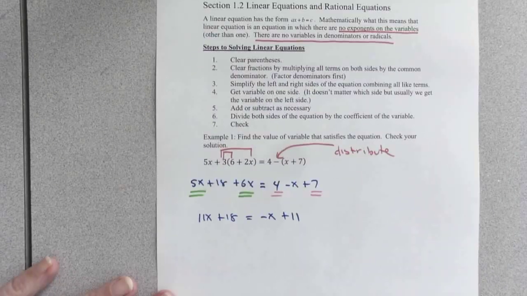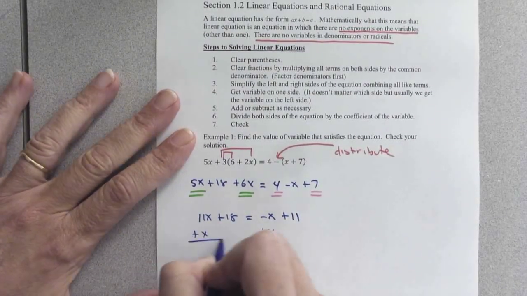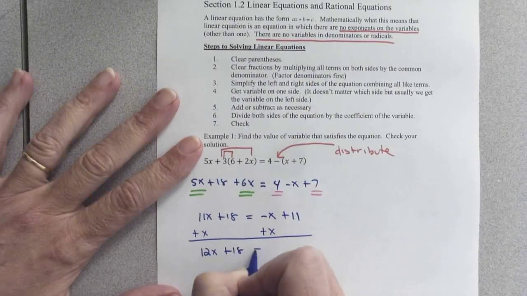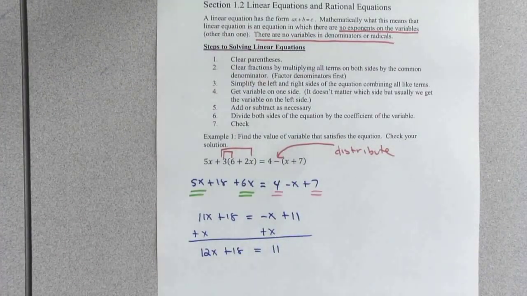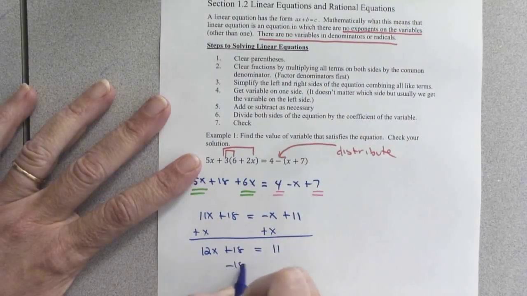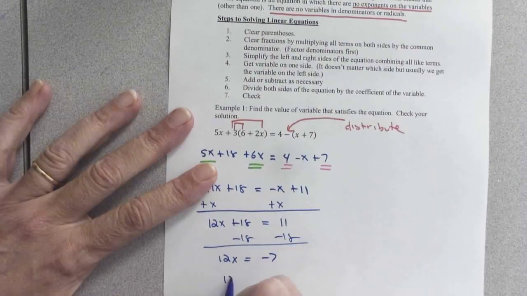Order of the terms doesn't matter as long as you have all the terms, same terms with the same sign. 4, get the variable together. So I'm going to add x to both sides. I like my variables on the left, so that's where I'm going to go. Then add or subtract. I want to eventually get that x alone, so I'm going to subtract the 18 from both sides and get 12x equals negative 7.